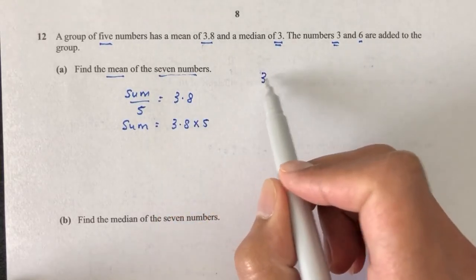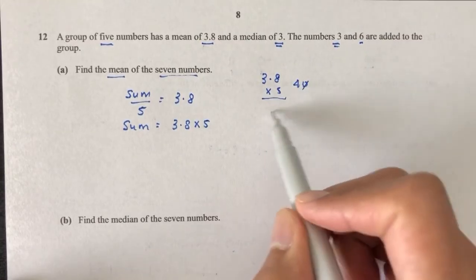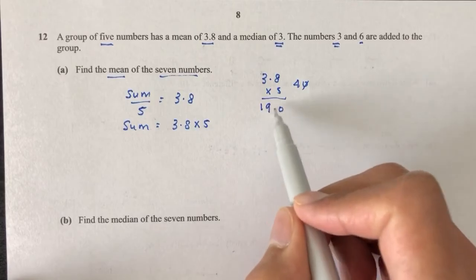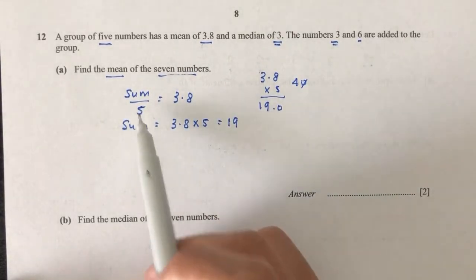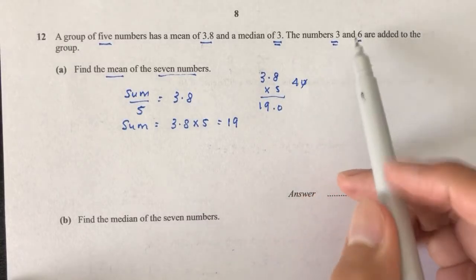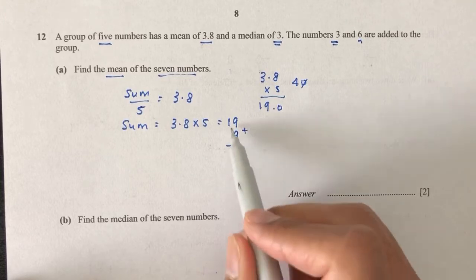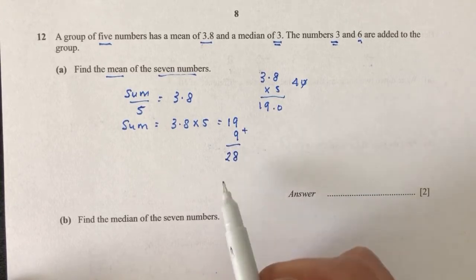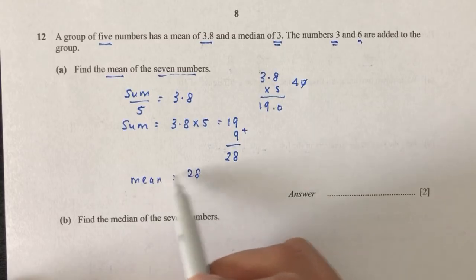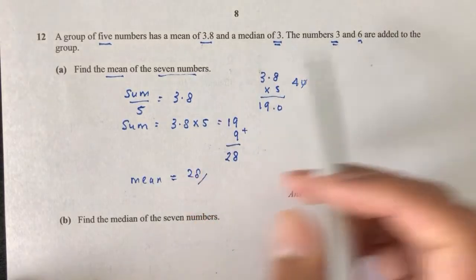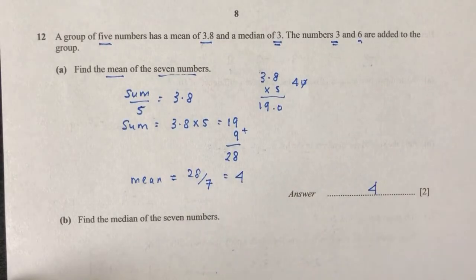That will be 19. So 19 will be the sum of the 5 numbers. Now we have 2 more numbers, 3 and 6, that will be 9. We add 9. The new sum will become 28. So the new mean will be 28 divided by 7, since now we have 7 numbers. The new mean is 4.